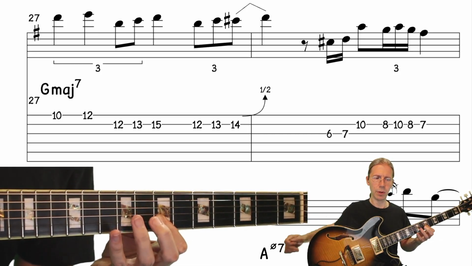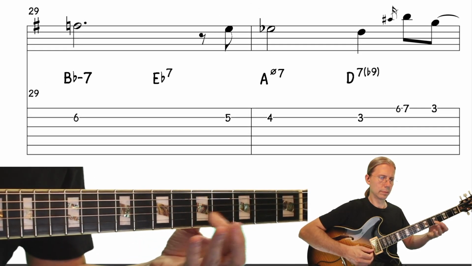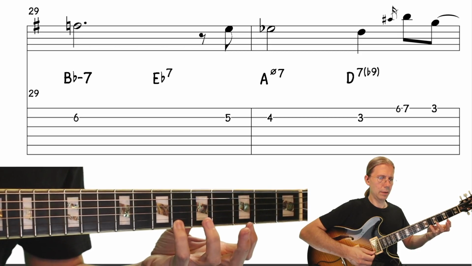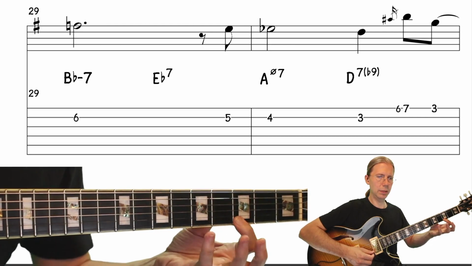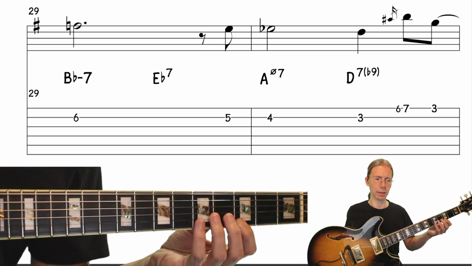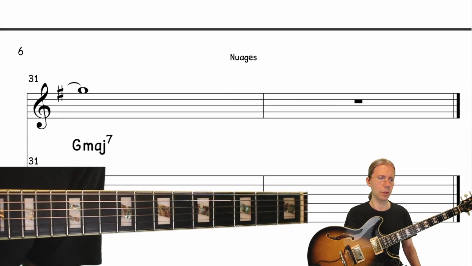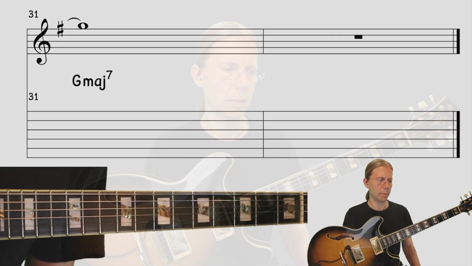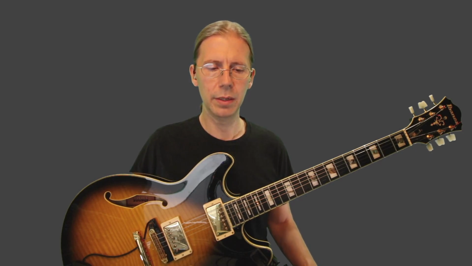And again, another hammer on and pull off. Okay, now we're going to slide where you could hammer on, so you could make your decisions on those things. And then playing the last note. So that's just going to ring over. So that is basically the melody there. Okay, so next up we're going to work on the play along segment.